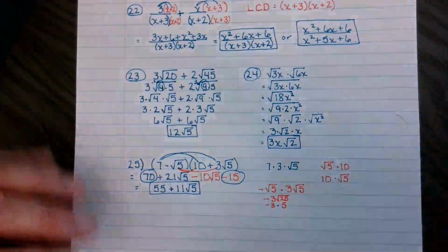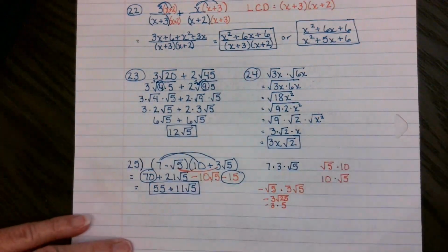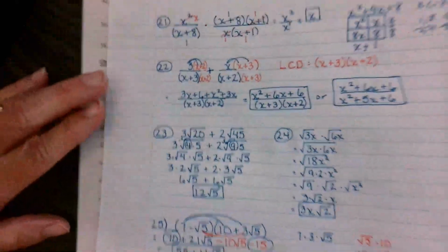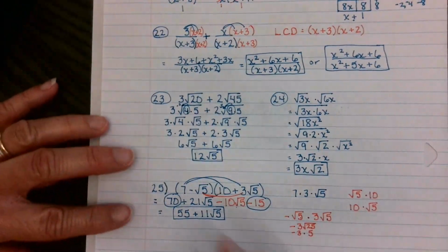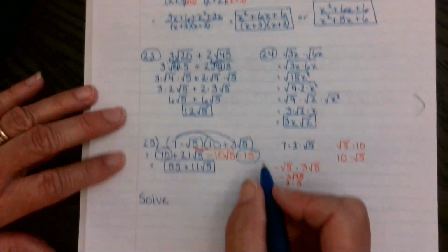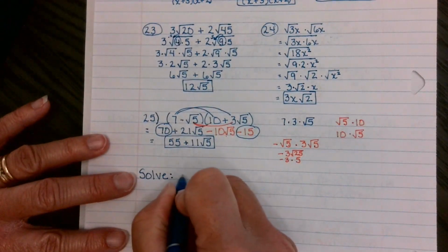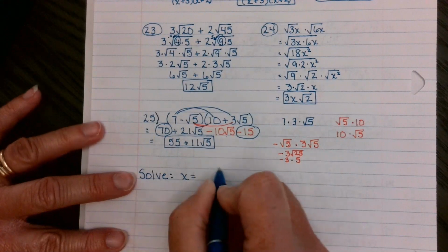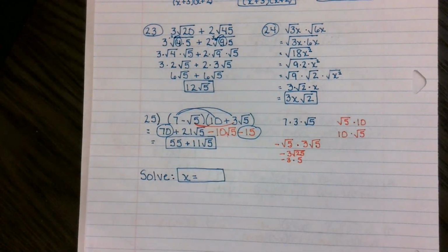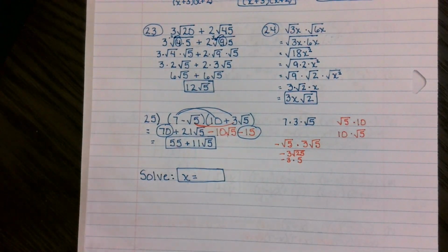Let's see, 26. All right. Starting with 26, we start with the solving problems. So from here on out, at least for the next little bit, till the end of this video, we are solving, okay? When you solve, your answer should be x equals whatever the answer happens to be. It might be a radical, it might be a whole number, positive, negative, and so on.